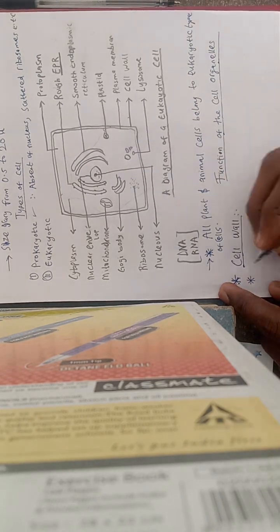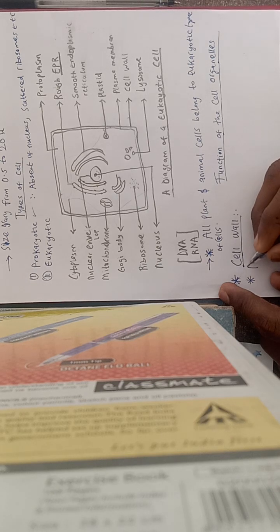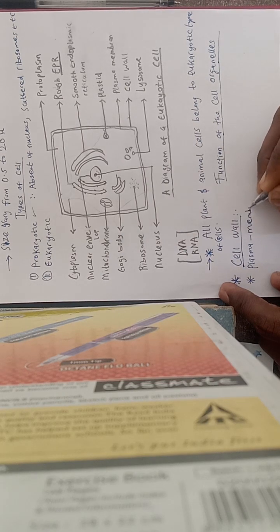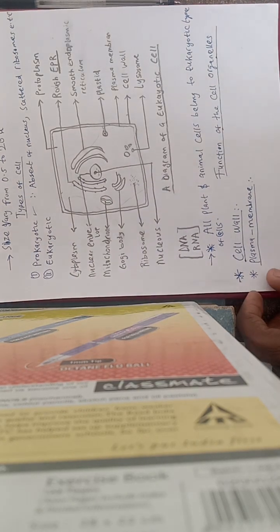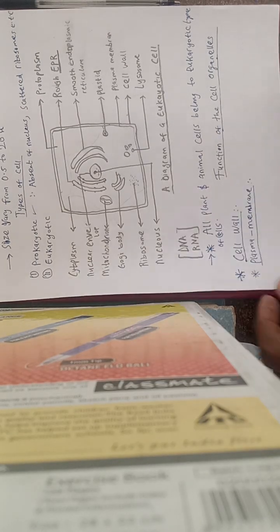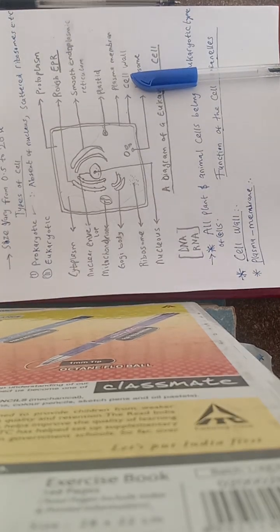Very good. So, plasma membrane. We're going to talk about plasma membrane now, guys. The next cell organelle we are talking about now is plasma membrane. Very good. Keep following, guys.